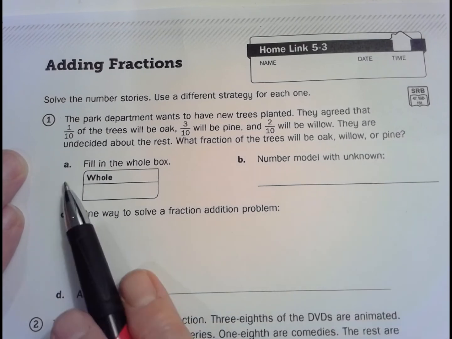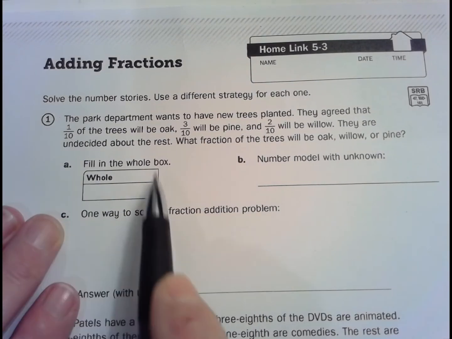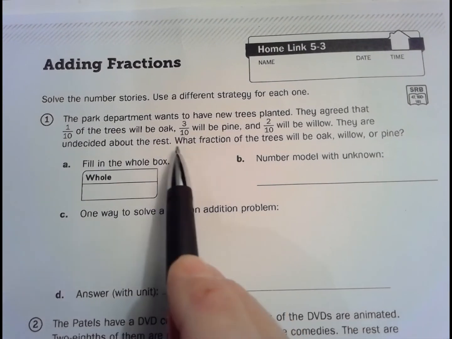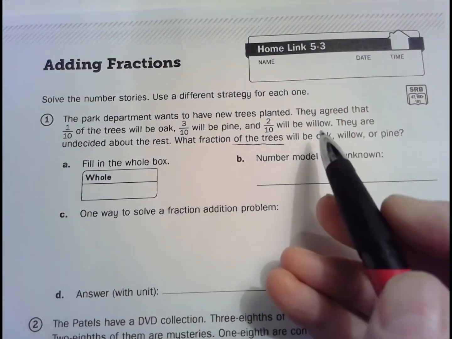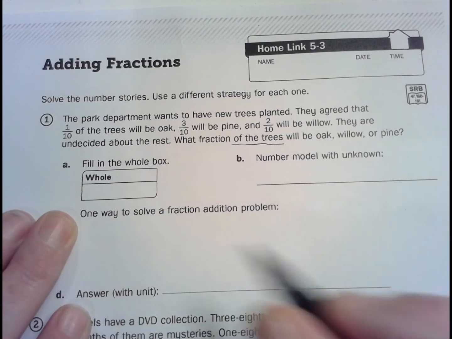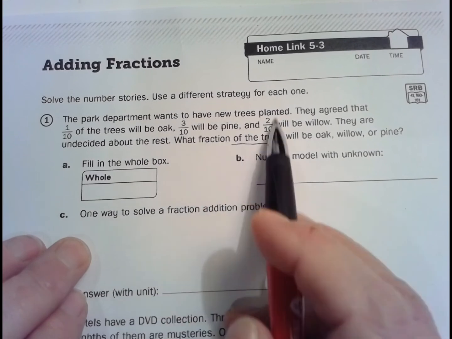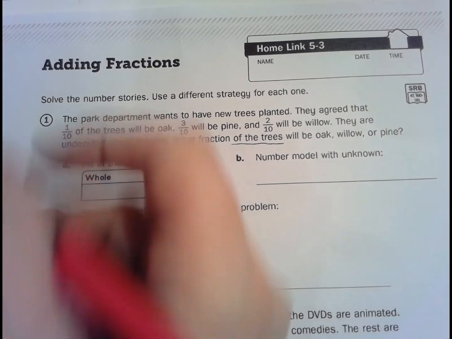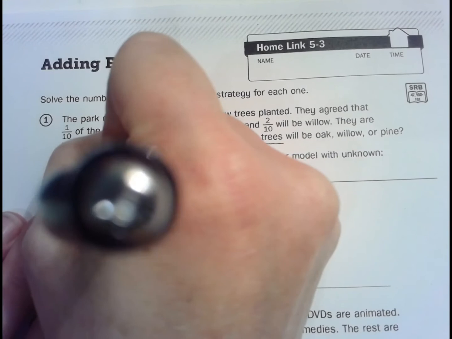Okay, so the first thing we have to do is fill in the whole box, meaning what are we counting? Like what's the whole? So when we look at the question, what fraction of the trees, so the whole is the trees. It's not just one tree, remember, because we're talking about the new trees that they're planting. So it's all of the trees. So the whole is all the trees.